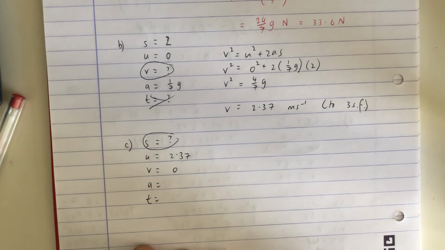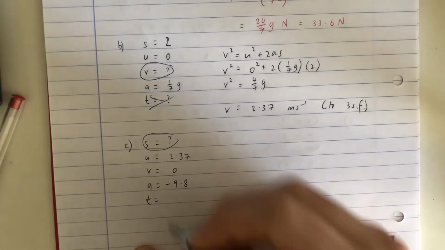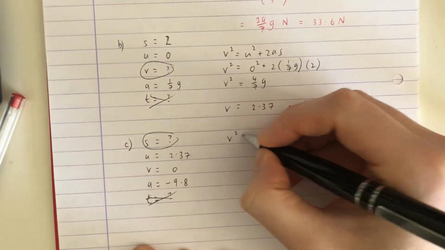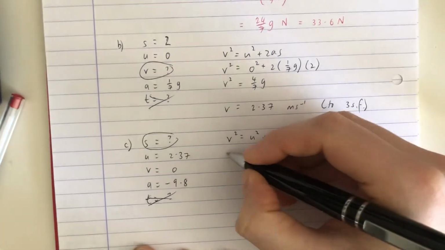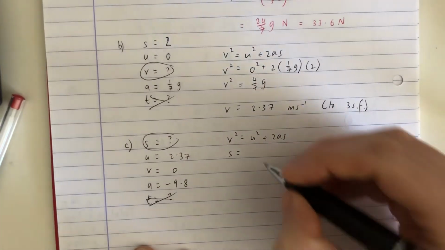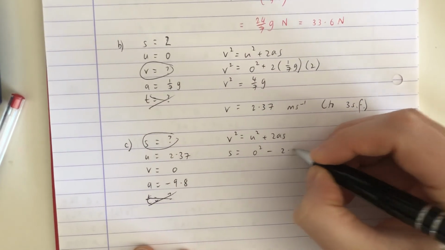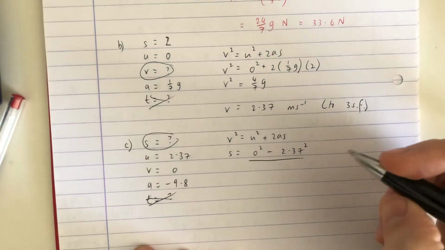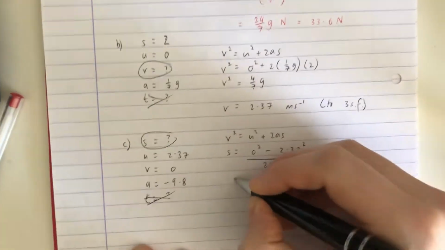And because the string is now slack, the acceleration is negative 9.8. T is unknown, I don't care about it. So you've got V squared equals U squared plus 2AS. Making S the subject, S is equal to 0 squared subtract 2.37 squared, using the exact answer, over 2 times negative 9.8.